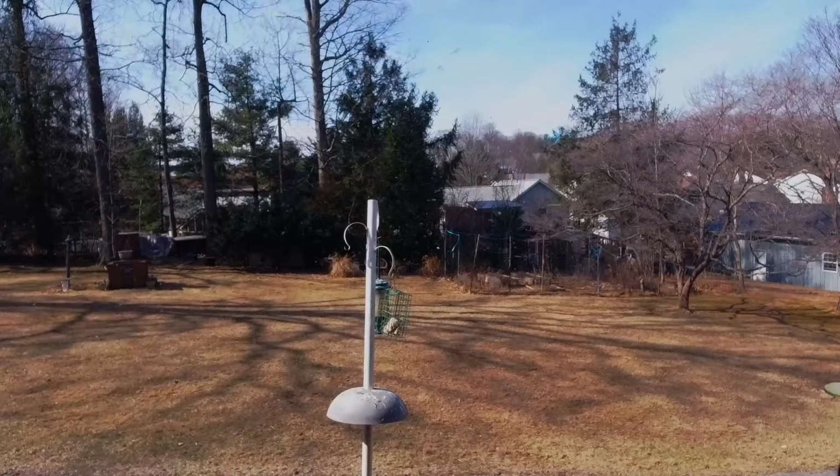Not too windy today. I don't know if this week it's going to be in the 40s and the 50s in the afternoon, so I don't think we're going to see any more snow. Well, at this point, I hope not. I don't want any more snow this year.